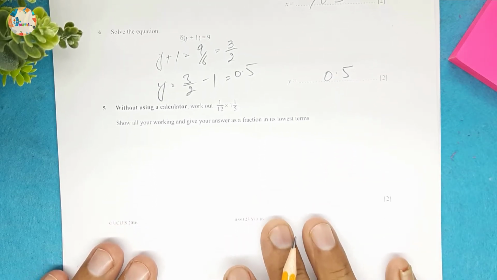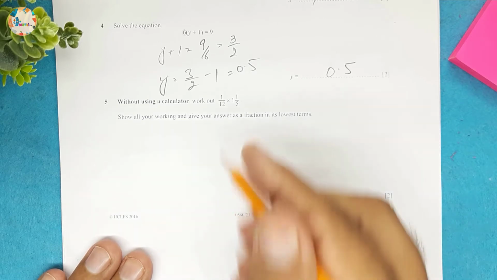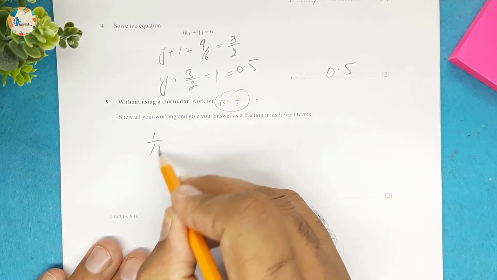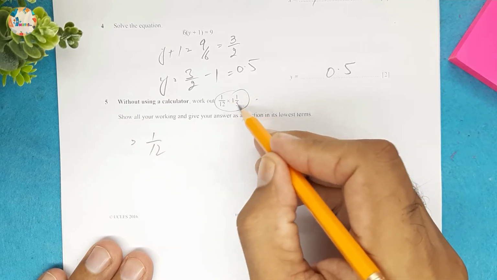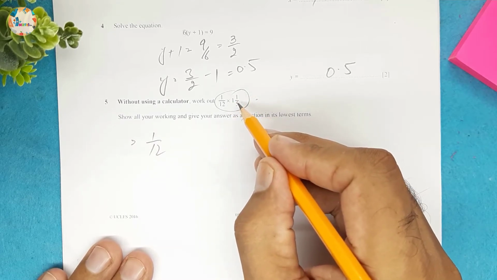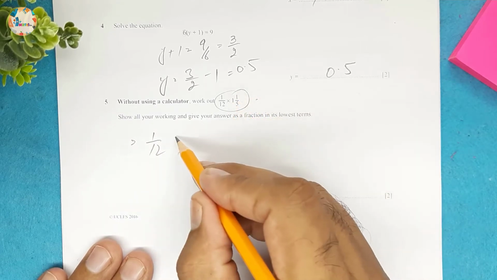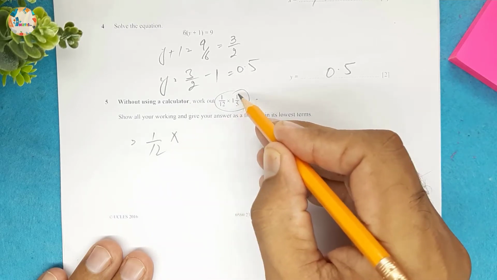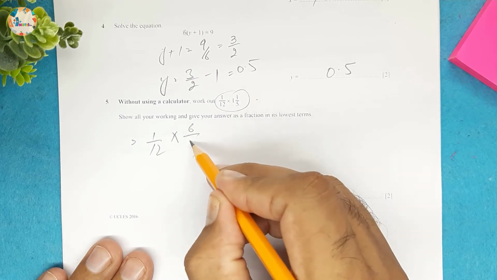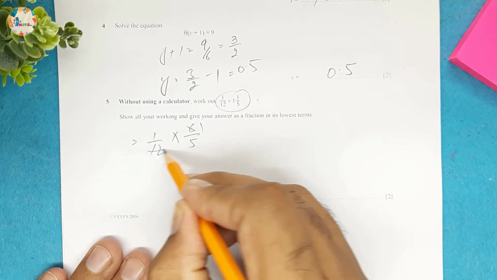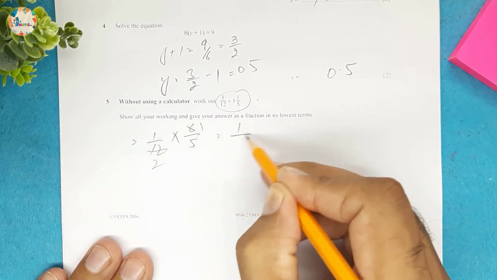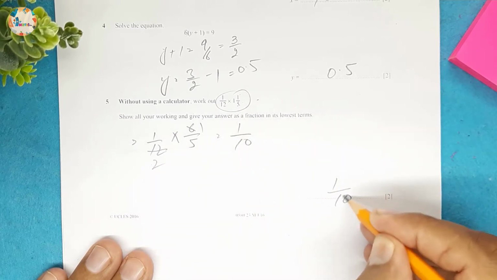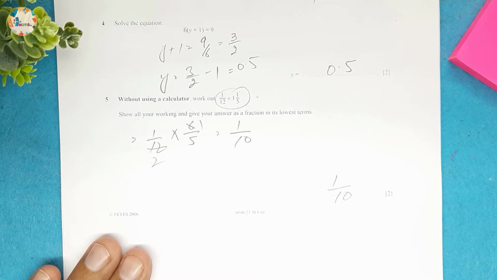Now without using a calculator, we have to solve this fraction. So 1 over 12 as it is, and this mixed fraction we can change into an improper fraction, and that will be 5 into 1 is 5, 5 plus 1 will be 6. So 6 over 5. Now 6 1s are 6, 6 2s are 12, 5 2s are 10. So we can write 1 over 10 for this answer.